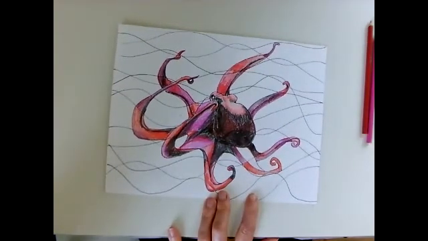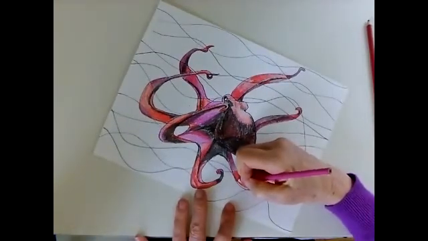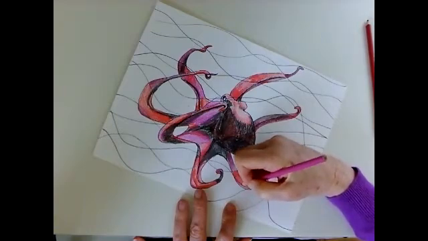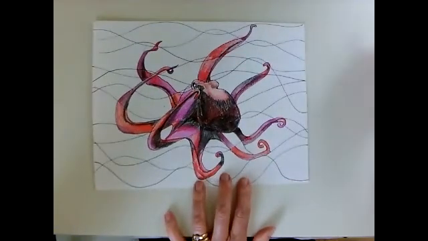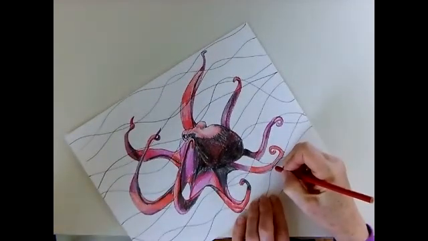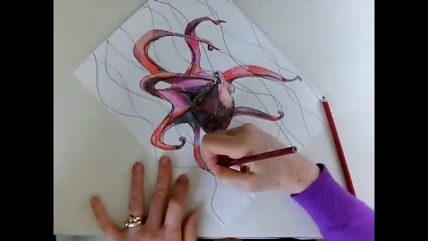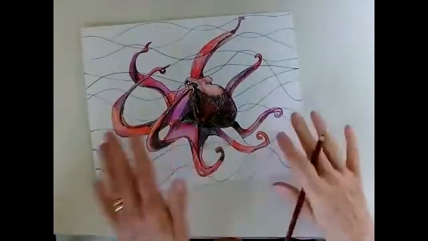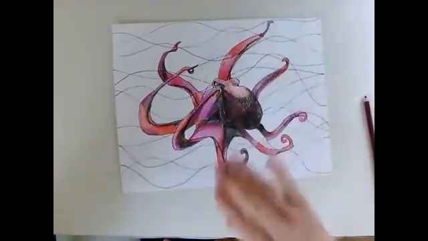I have two more areas on my tentacle. This area right here, I'm just going to go ahead and go from dark to light here because it's very small. So I did that in magenta. And then I have a tiny little spot right here. That one is hard to put value in, so don't worry about that. And then this one, I'm going to go from dark to light. So that's my octopus. It's complete. Now I need to do my ocean.